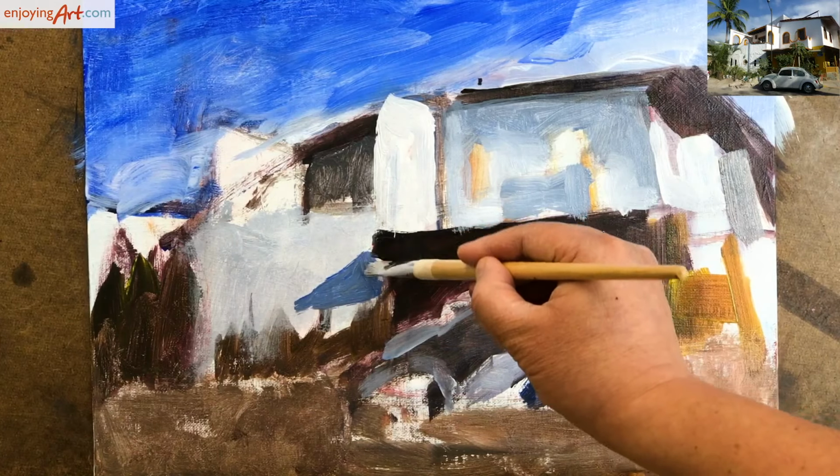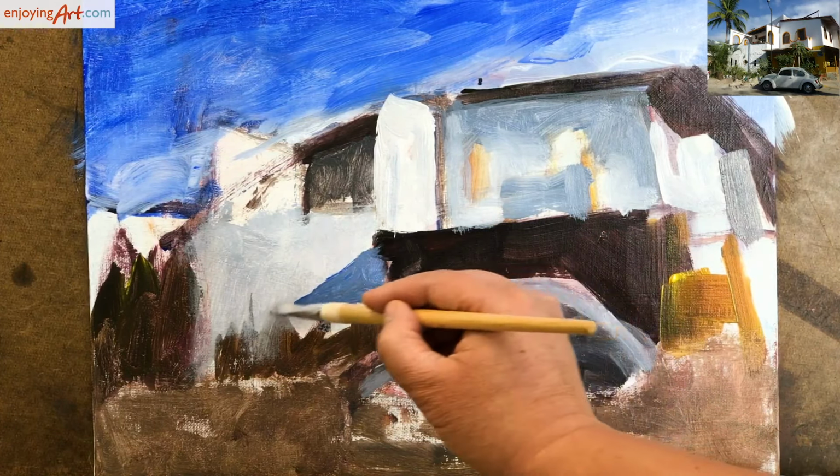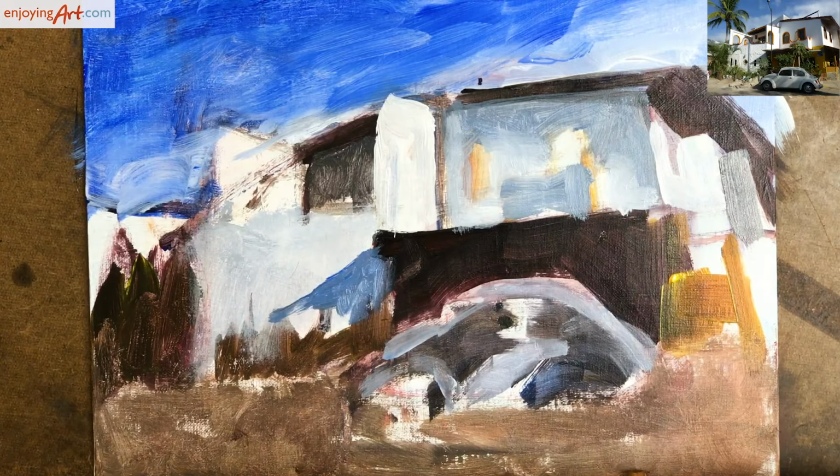You see, I have been only talking about what's the color, what's the shape. I try to avoid talking about what it is. You only need to look at the color and how big is that color. What is the shape of the color?